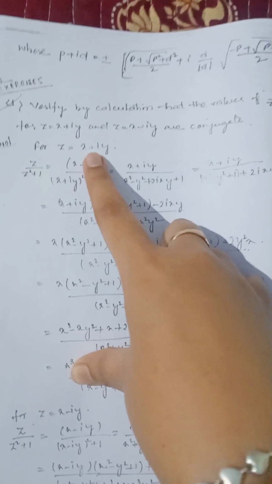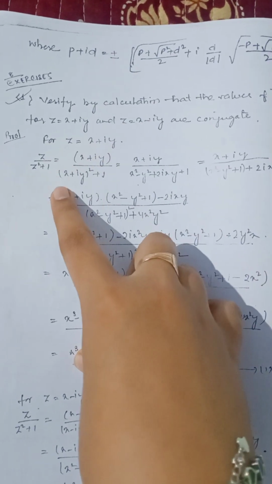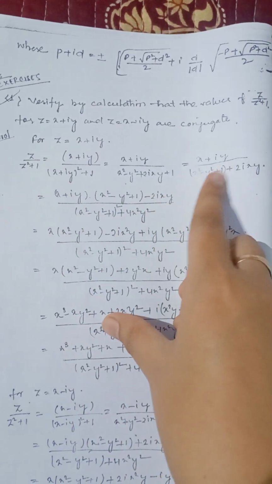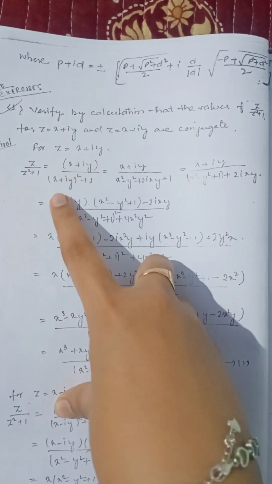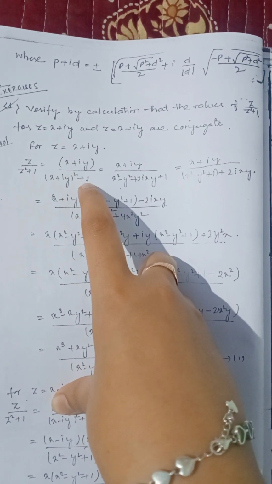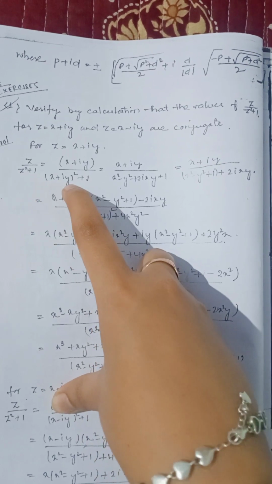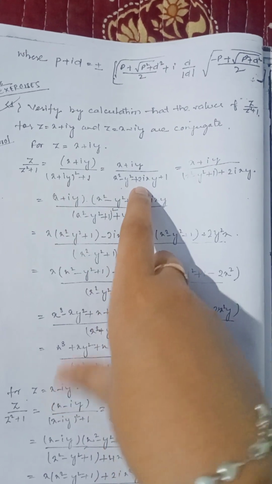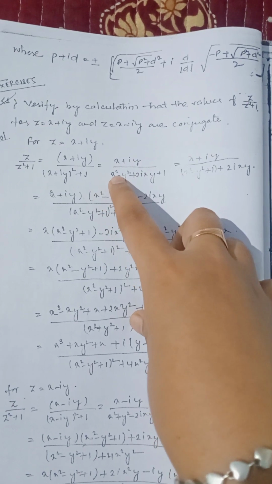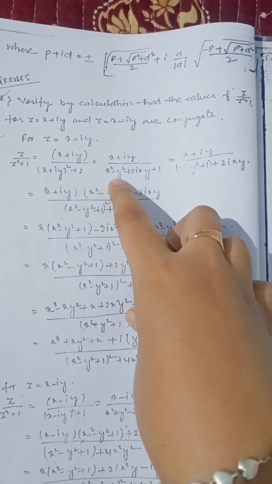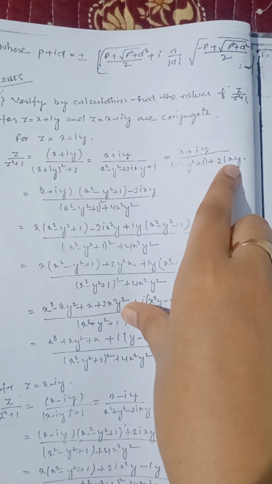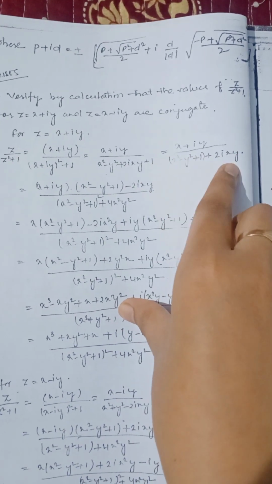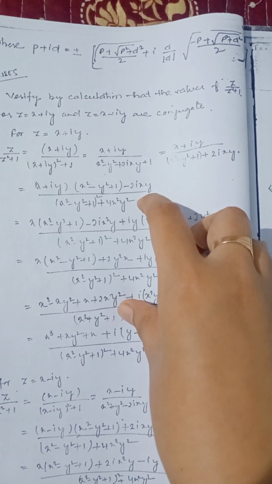See, z equal to x plus iy, then z by z square plus 1, we get x plus iy by x plus iy whole square plus 1. Then by computing this we get this. Then reconstructing this, x square minus y square plus 1 plus 2ixy, then multiplying the conjugate of the denominator in both numerator and denominator.